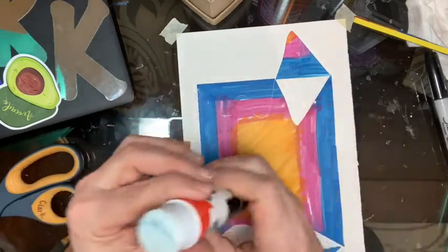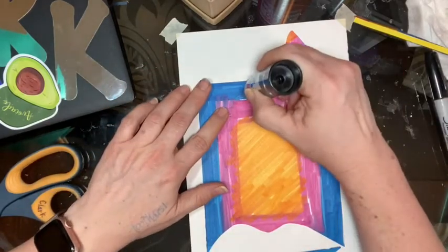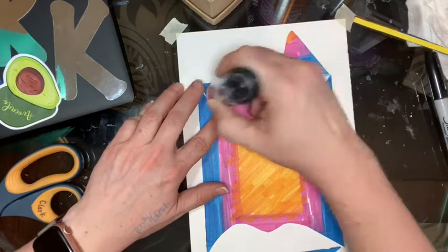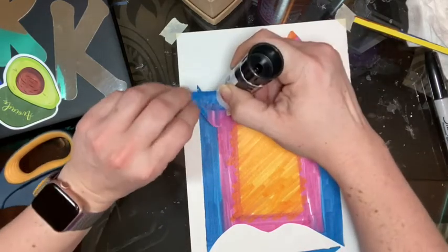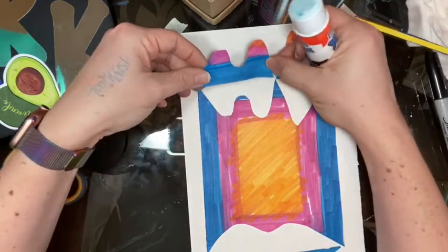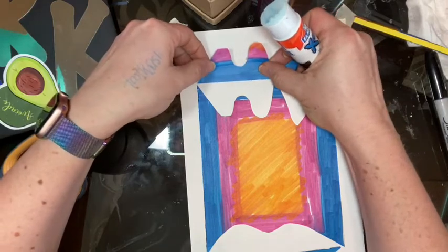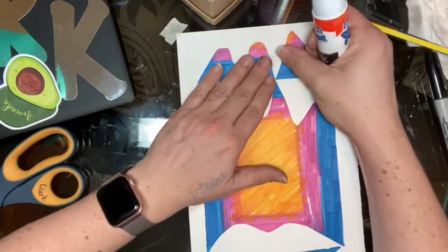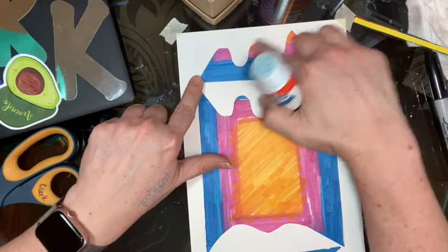I'm going to check and measure that this is the right spot, and it is. It fits perfectly like a puzzle. So I'm going to add the glue on the top, and then I'm going to flop it over here, and it's going to show you the negative space of where it once lived right there.